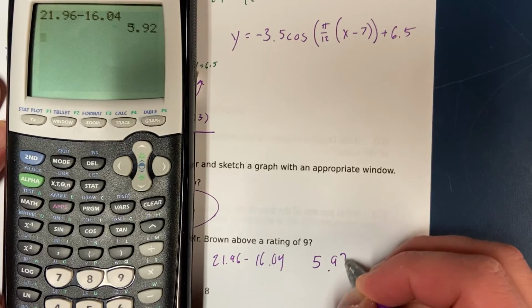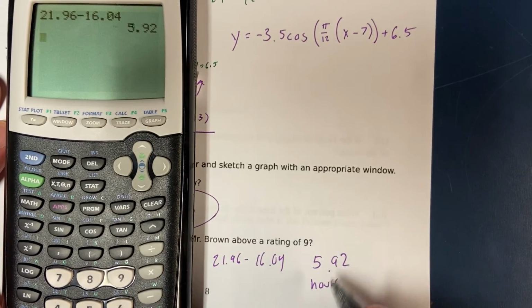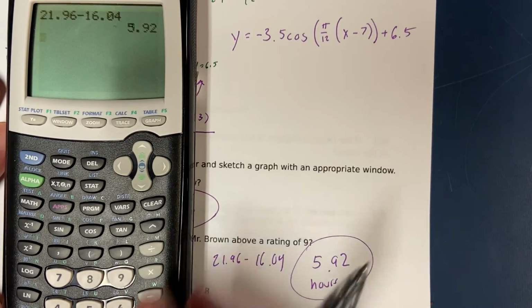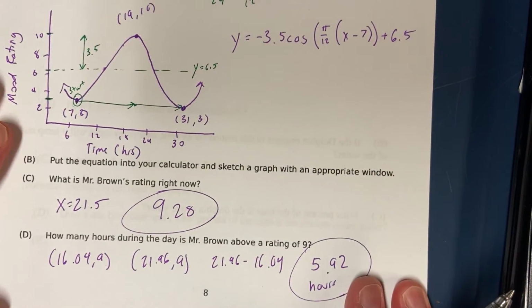5.92 hours. If I wanted to know the percent of the day that I was at this rating, I would just divide that by 24, which is the period in this problem.